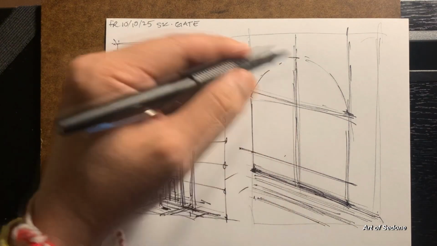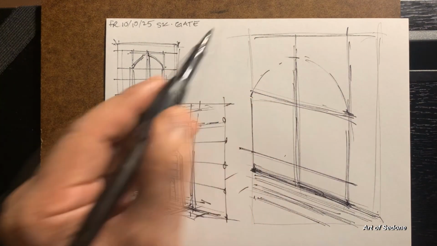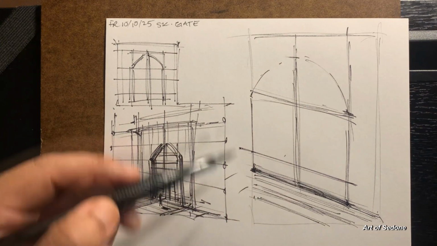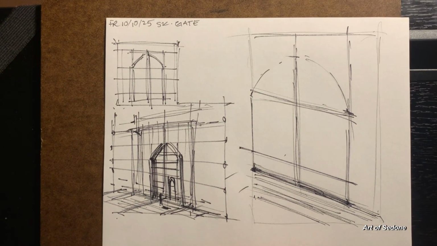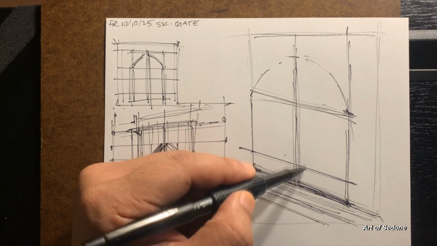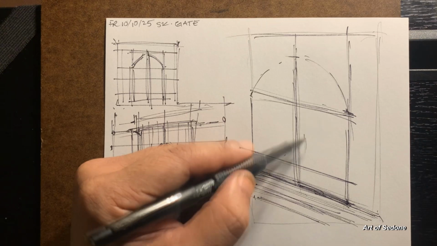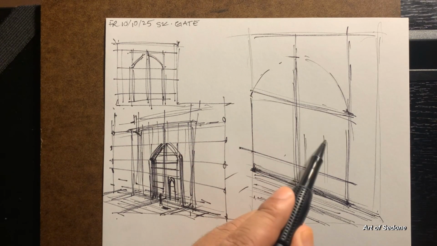So then you can start to establish the rest of it. That's why I did it in pencil, because I can fix some of it. I don't want to have to think about the border. For that smaller door, you can just sketch something in right here.